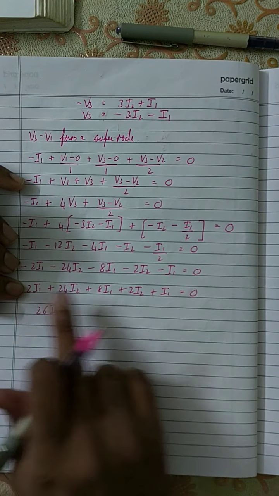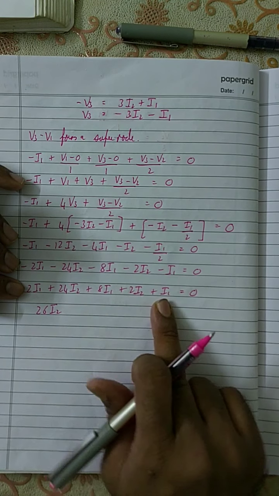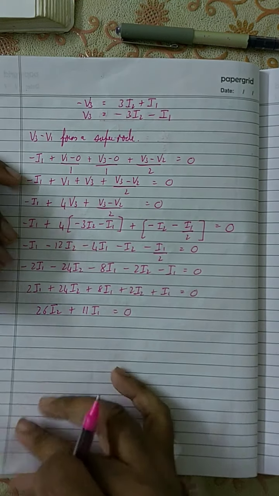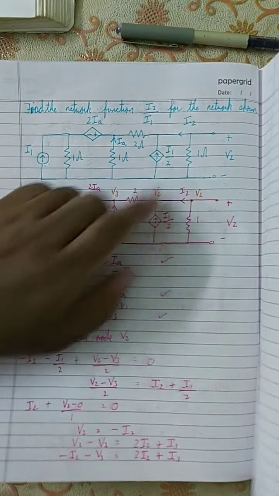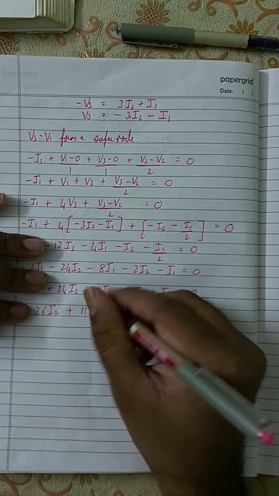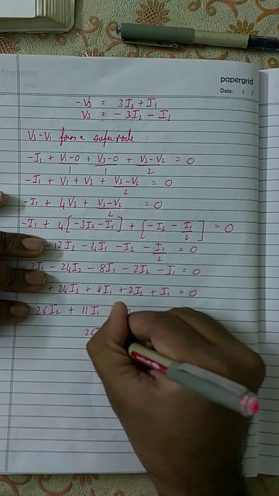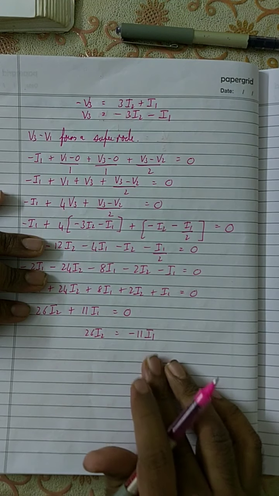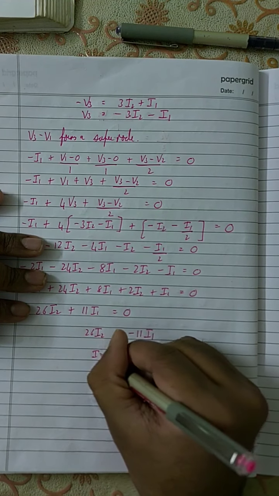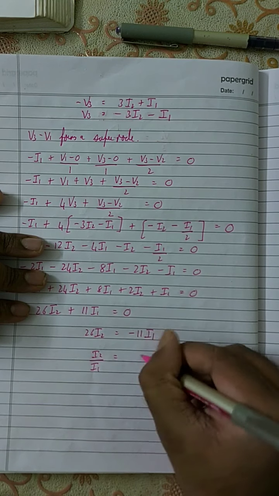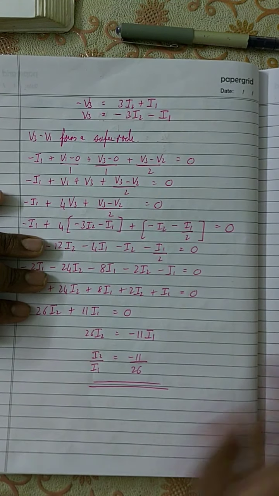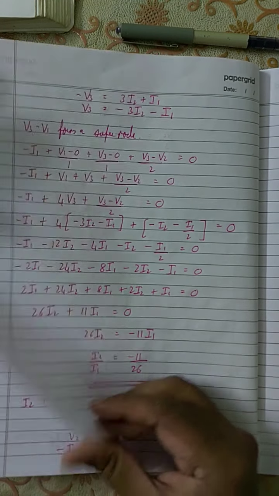This is 2I1, 2 plus 8, 10, 10 plus 1, 11, plus 11I1 is equal to 0. What did they ask us to find? I2 by I1. So therefore 26I2 is equal to minus 11I1. So I2 by I1 is equal to minus 11/26. This is the answer. Okay, very simple.